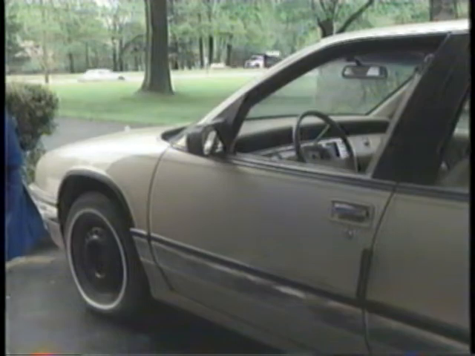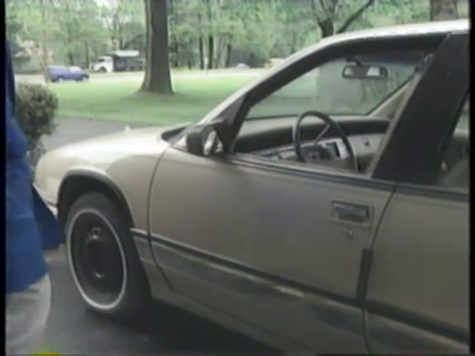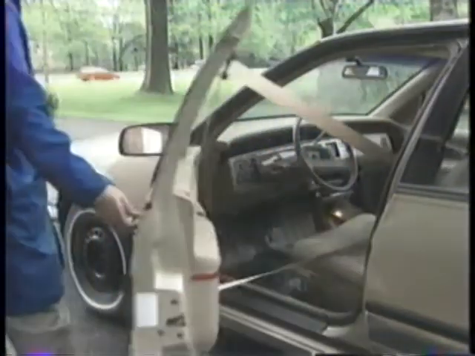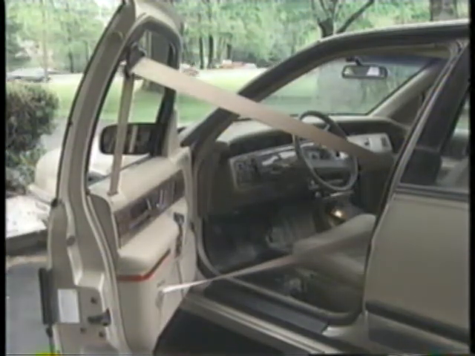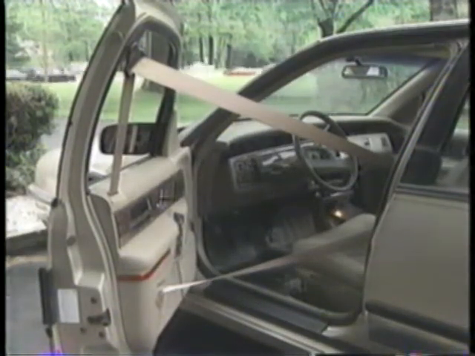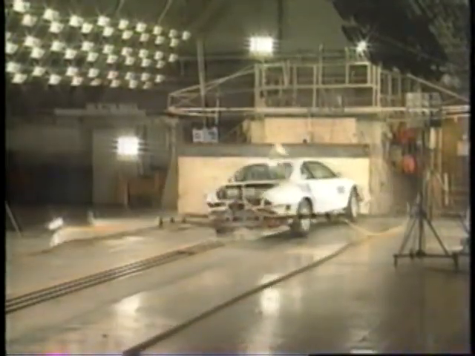Other vehicles have had the seat belts attached to the door itself. As the door is opened, the lap and shoulder belts swing outward with it, allowing passenger access. Passive safety design features aim to improve the crash worthiness of vehicles.